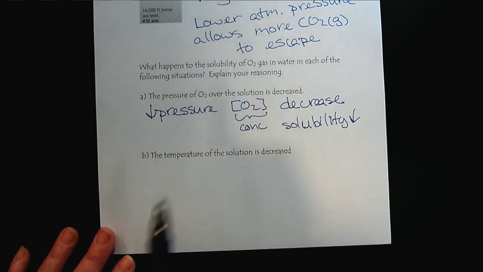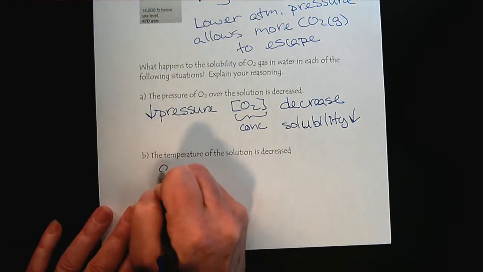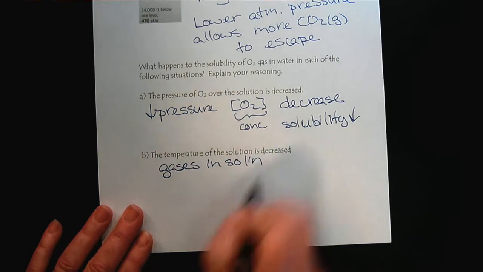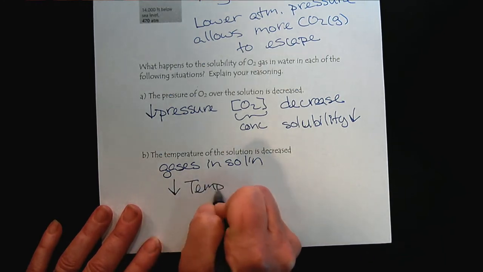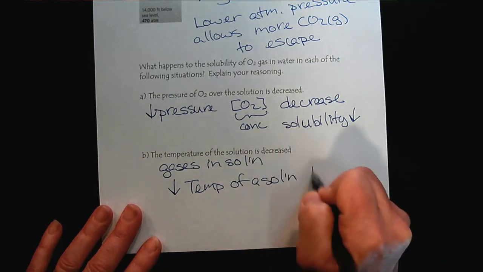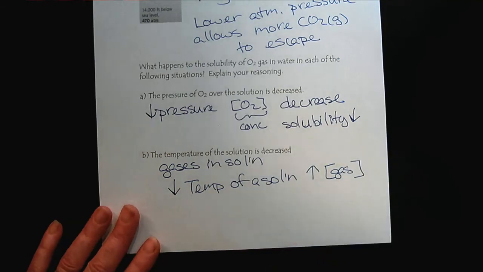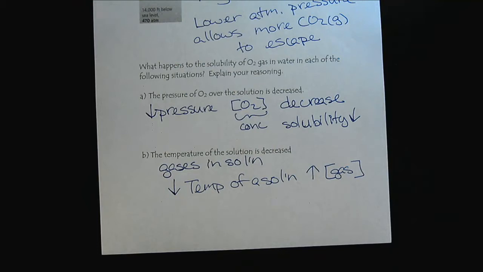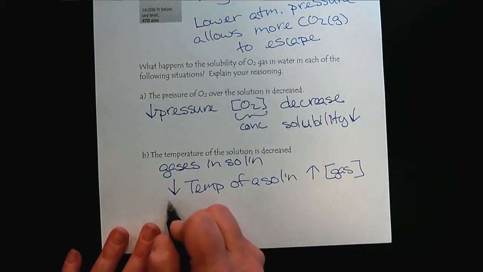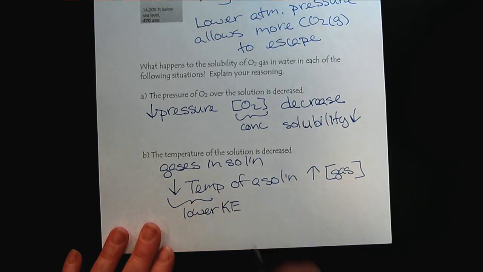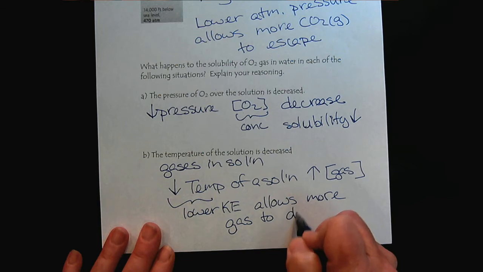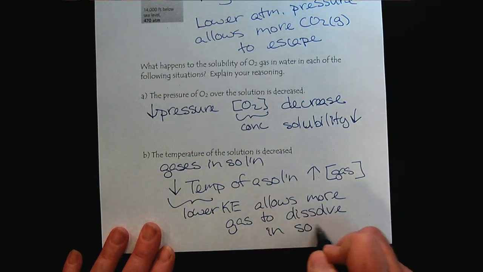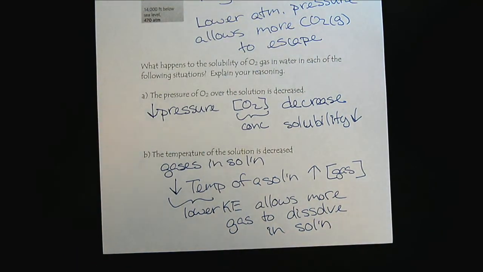Interestingly enough, when we have gases in solution, the results with temperature are the opposite of solids in solution. As we decrease the temperature of a solution, we increase the concentration of the gas. We can link that to kinetic and potential energy. If you're not familiar with kinetic and potential energy, there is a video tutorial to remind you. But as we lower the temperature, we lower the kinetic energy, and that allows more gas to dissolve in the solution. Alrighty, so that's our second gas law.